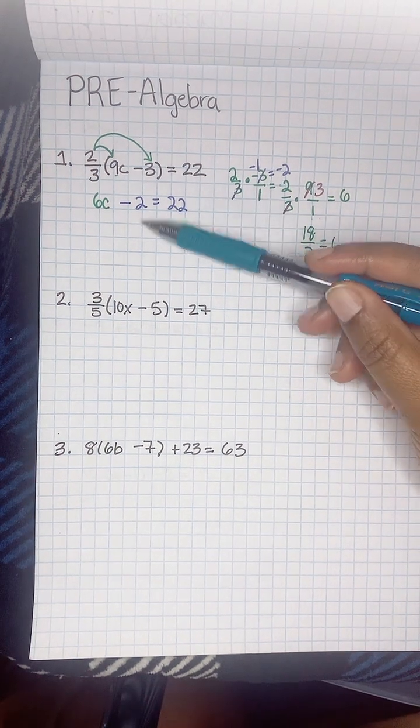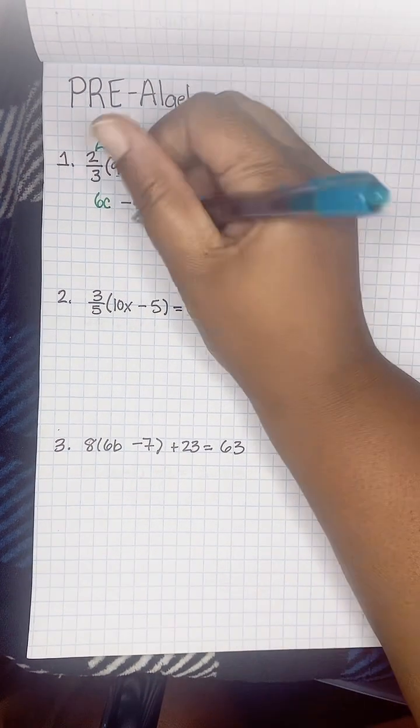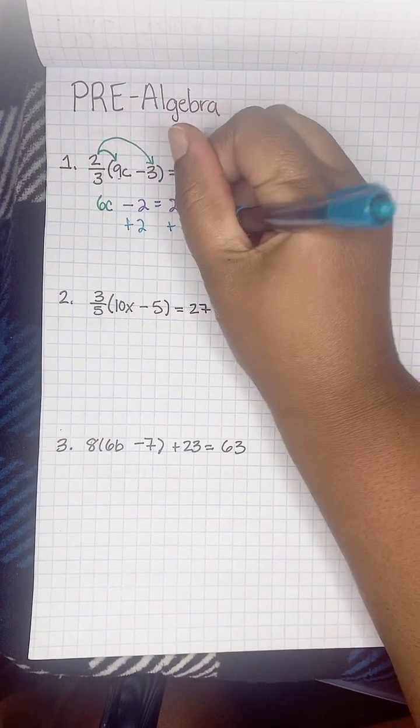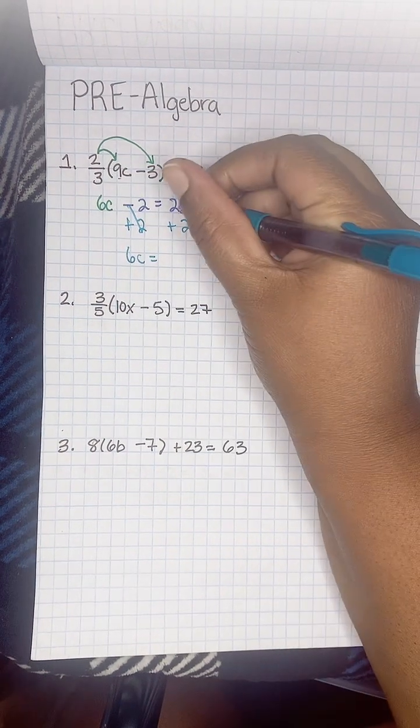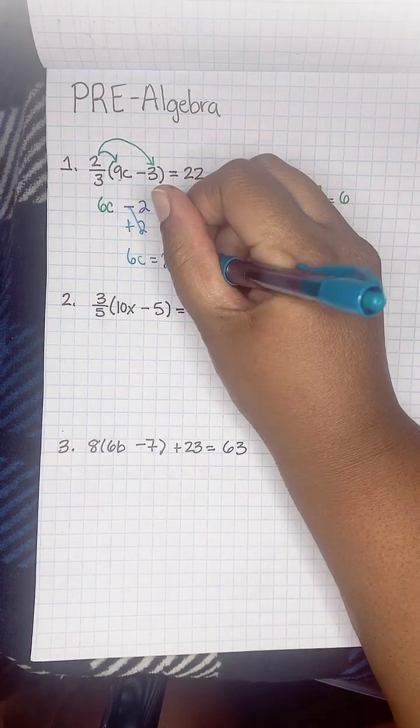So -2, we're going to add 2 to both sides, okay? So we're going to add 2 here and add 2 here. And then 6c equals 22 plus 2 gives us 24.